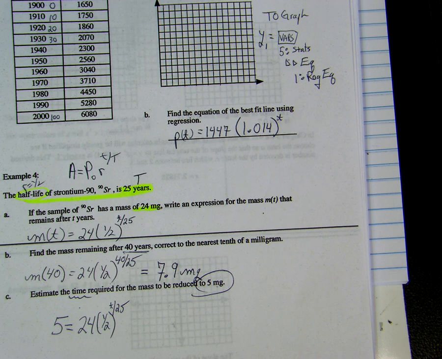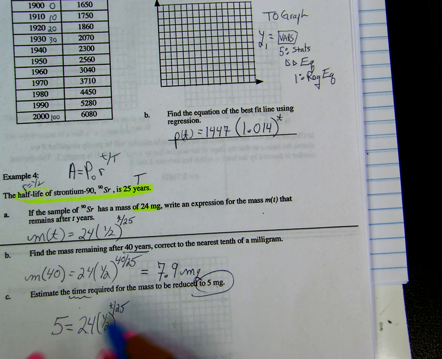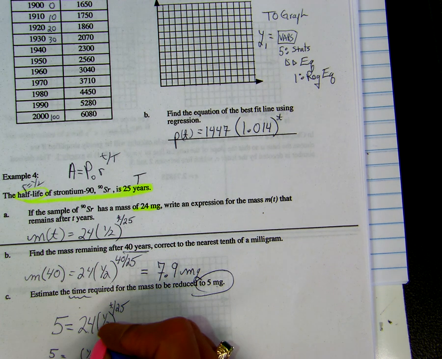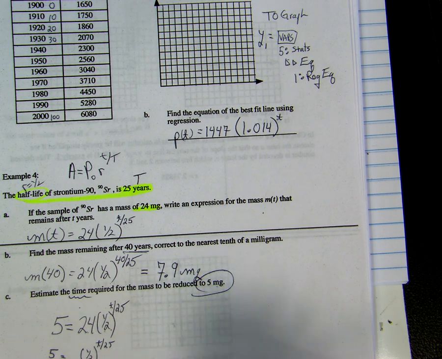Logs. But before you log, you need to isolate the exponential. Remember, you can't say 24 times 1/2, 12. Why not? BEDMAS, you would have to do the exponent before the multiplication. So rather, let's isolate our exponential, divide both sides by 24. So we've got 5 over 24 is equal to 1/2 to the power of t over 25.